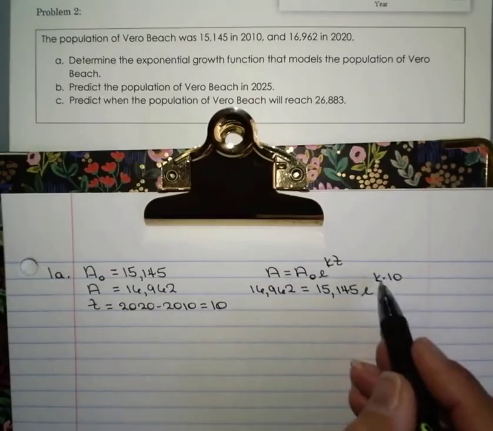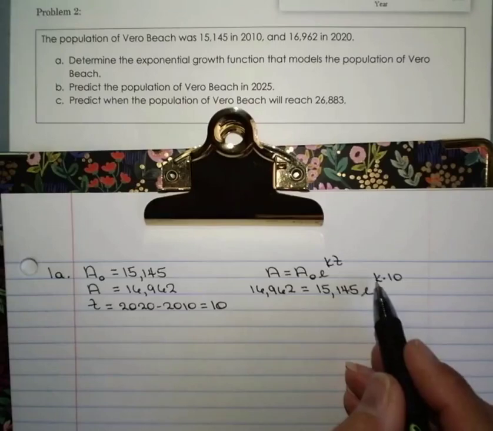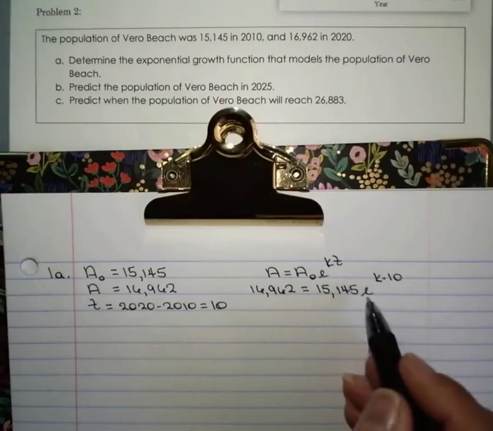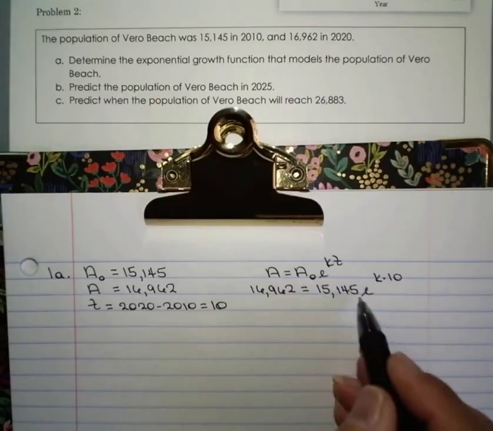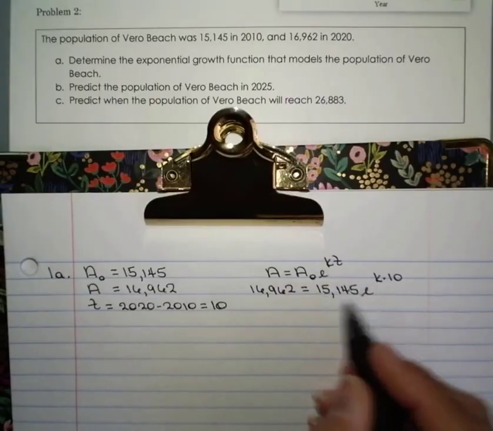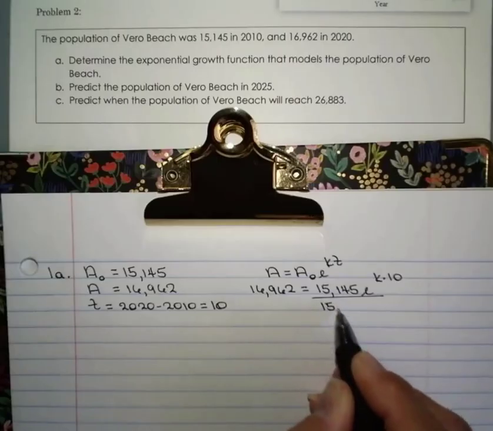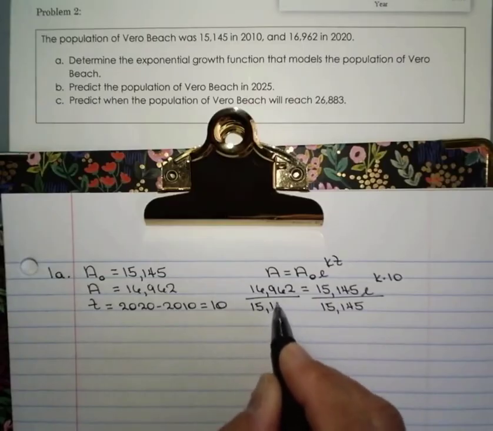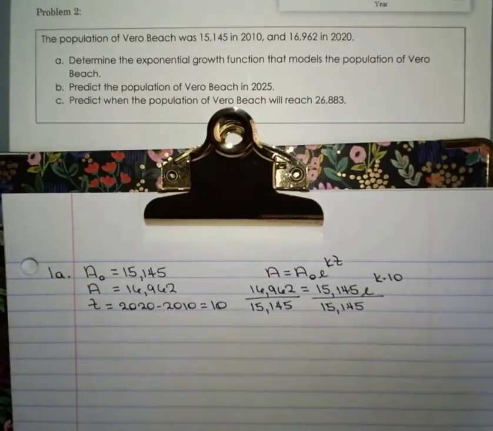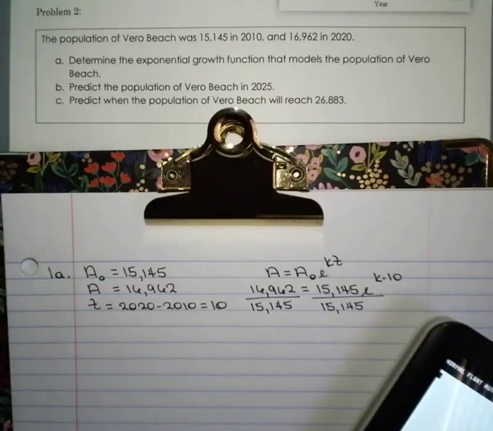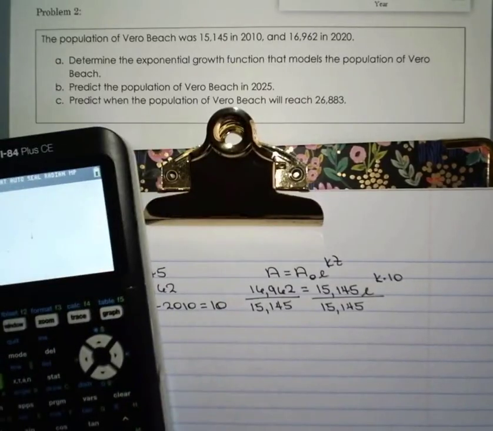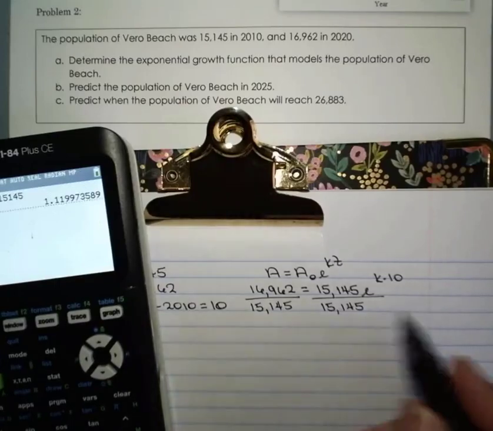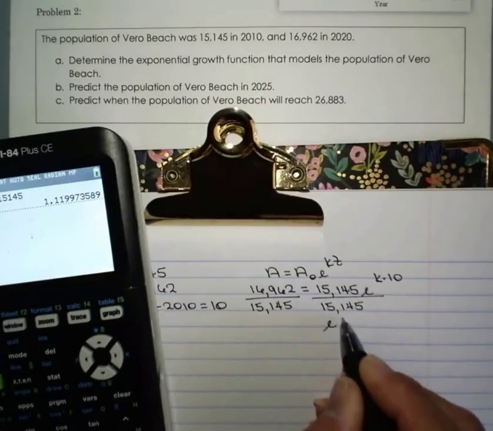All right, now my unknown is in my exponent. So I know I'm going to have to take the log of both sides, but I can't do that until I have a coefficient of 1 here. So I have to divide both sides by 15,145. So let's see what I get when I do that. I'll do 16,962 divided by 15,145.